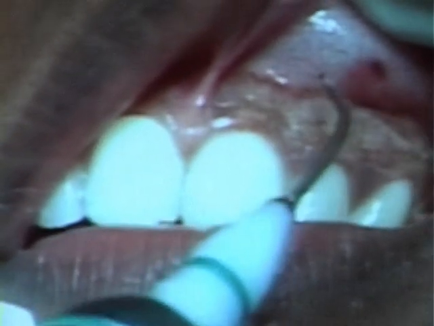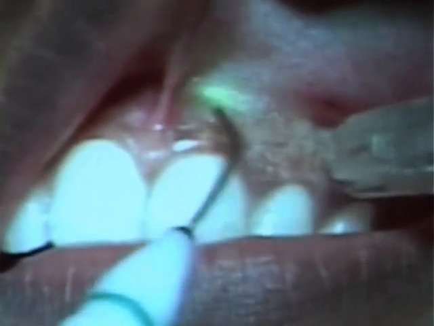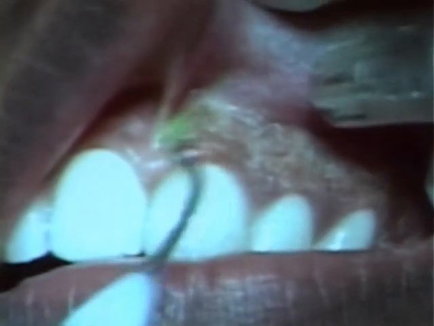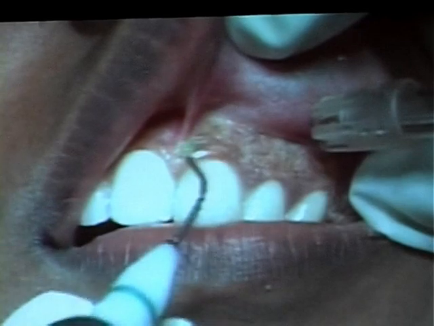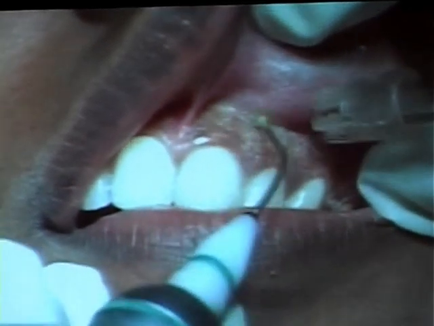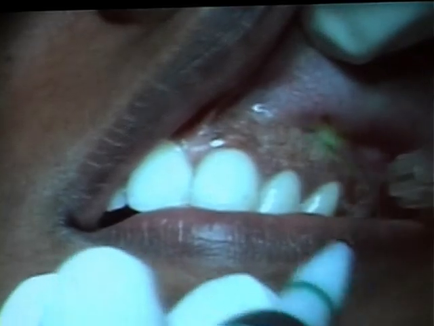This is the diode laser. You use a diode for hair removal as well. The skin has 3 or 4 different types of lasers that you can use. You can use the diode, you can use the erbium for skin resurfacing, you can also use the Nd:YAG. So you have 3 different uses for different purposes. The erbium is a very good laser for skin resurfacing.